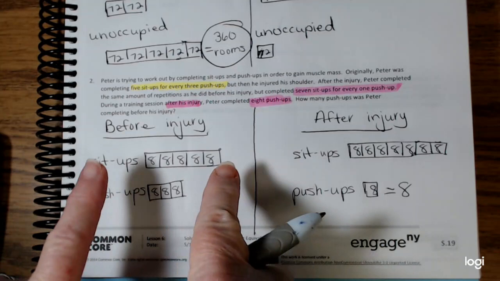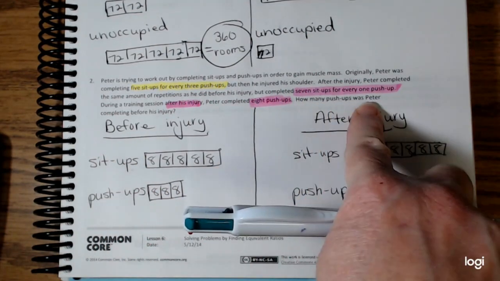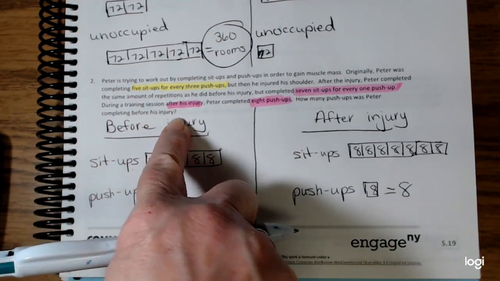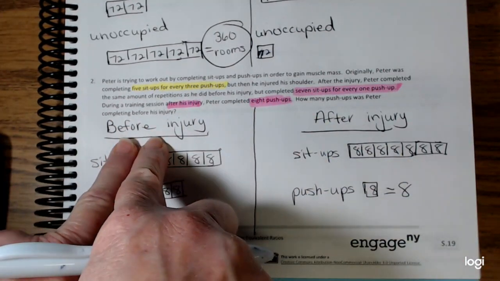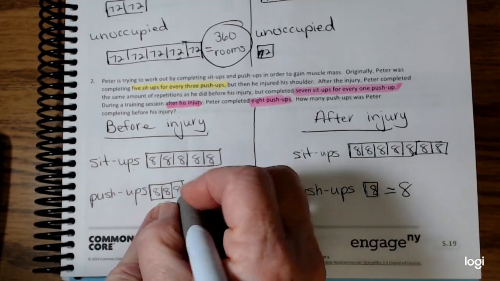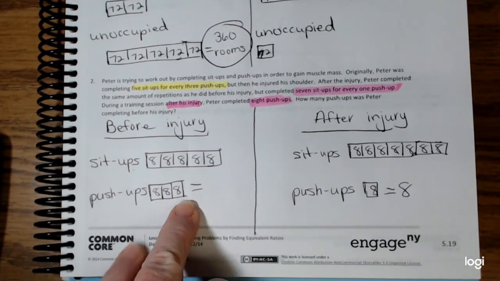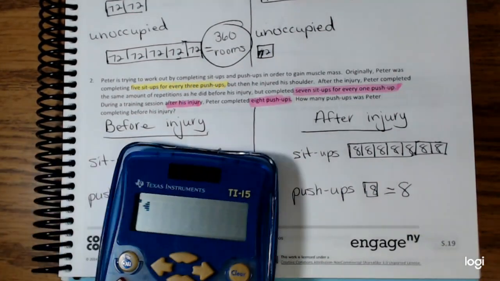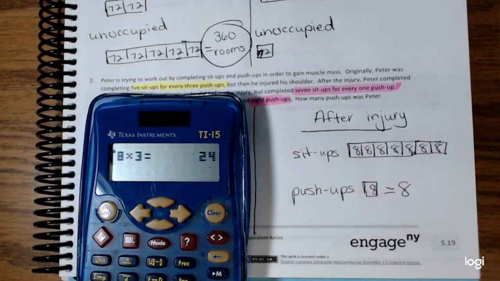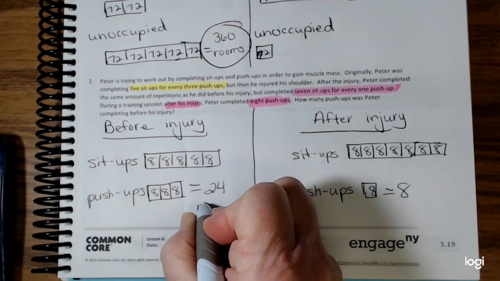Okay, now instead of solving all of these, let's look at the question. How many push-ups was Peter completing before his injury? So we want to look at the before. We want to look at how many push-ups. And so we're going to solve this problem right here. 8 plus 8 plus 8, or some of us know we're going to take 8 times 3. Hopefully you know that answer. And we're going to put here 24 push-ups.